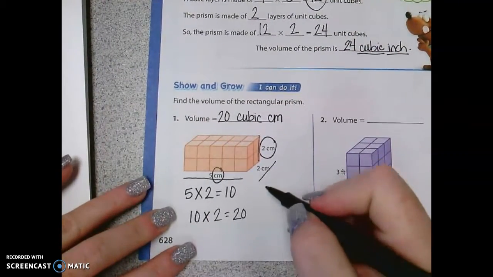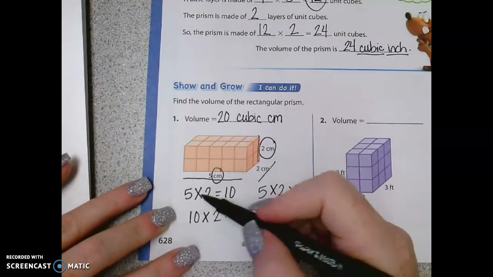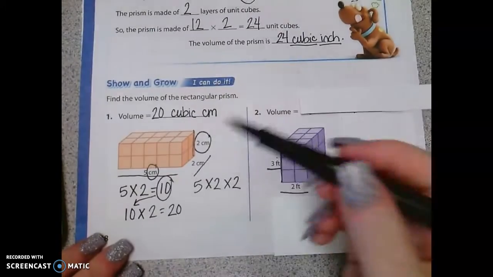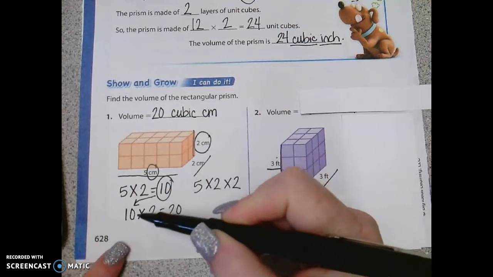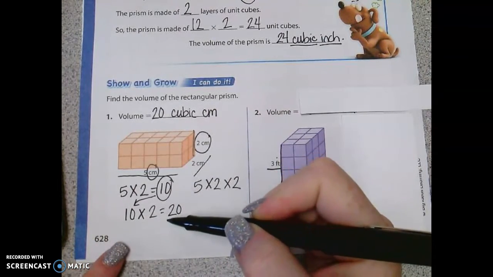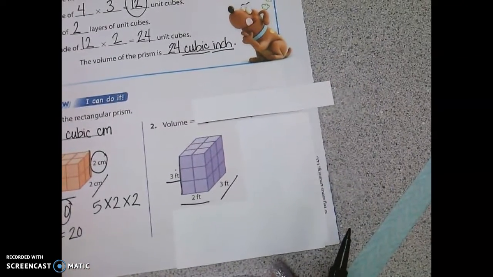So you can either just do 5 times 2 times 2, or you can break it down and do 5 times 2, and then take your answer times 2, which will equal 20. Okay, let's do number 2 together.